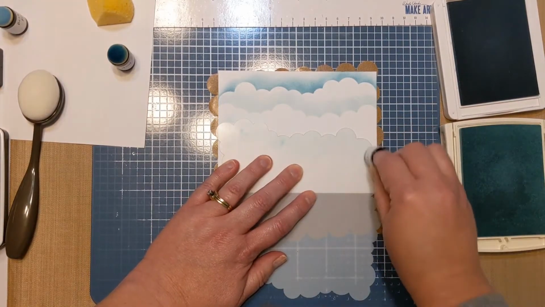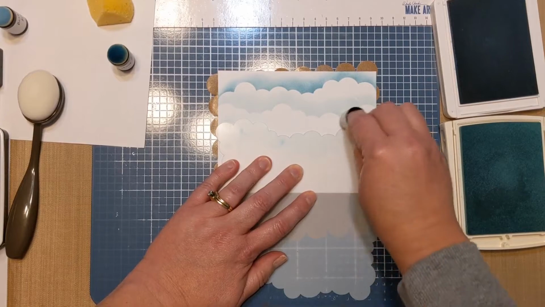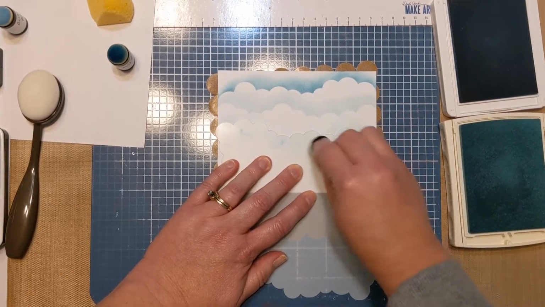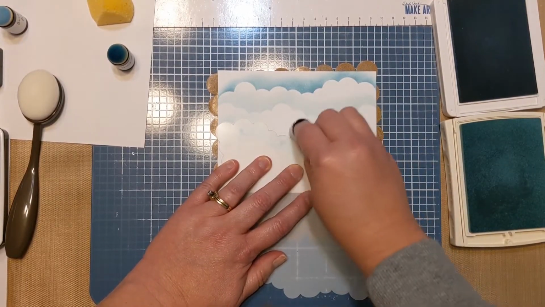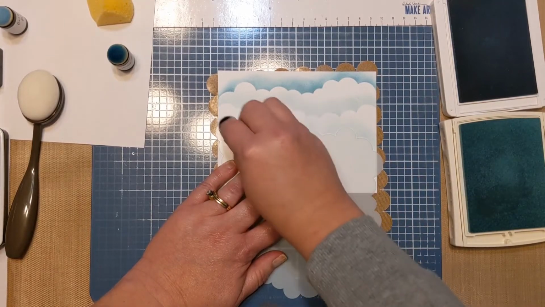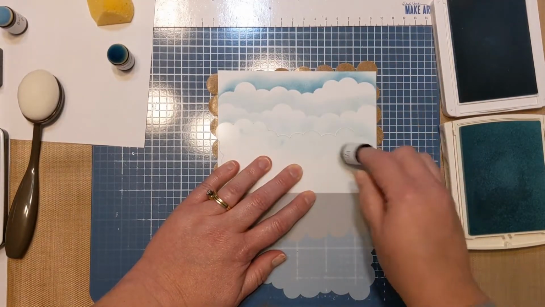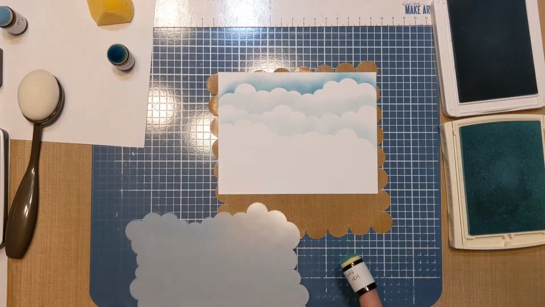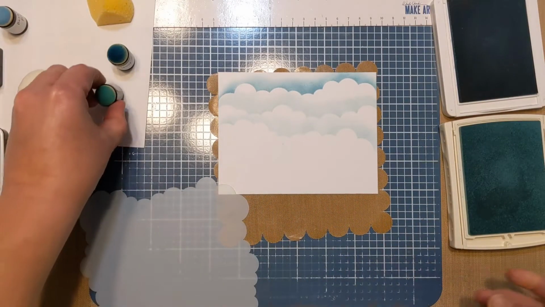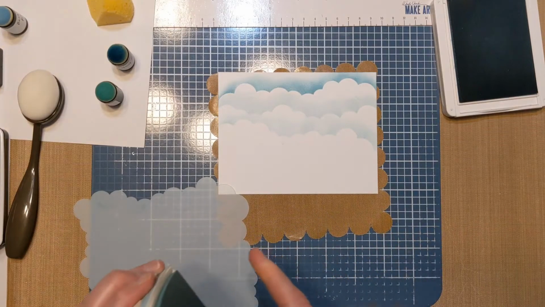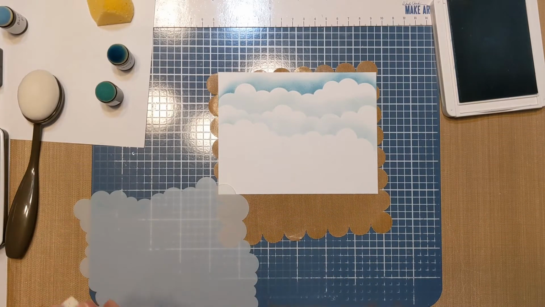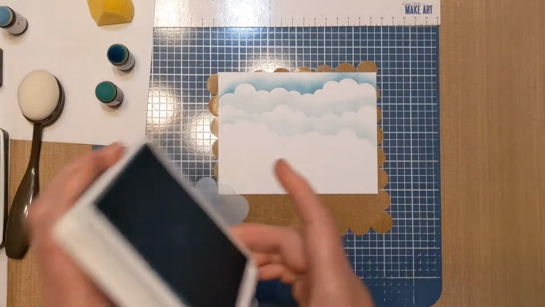So again, just take whatever you're using to blend, start on the stencil, and work your way out. And you can put as much or as little, since we're going kind of down and I'm getting that lighter effect. Didn't put quite as much there. And I think I'm going to stop there. And that's another nice cloudy sky there.